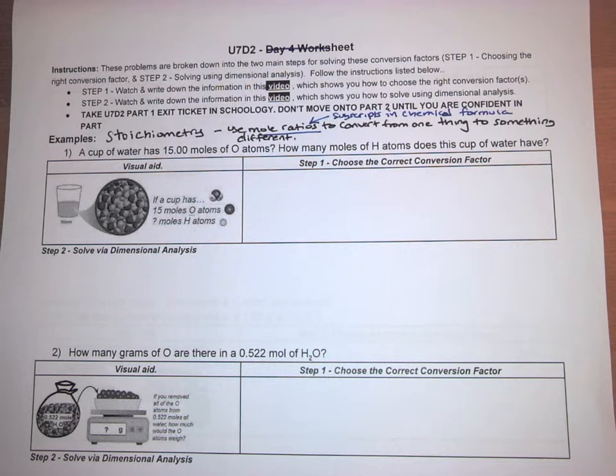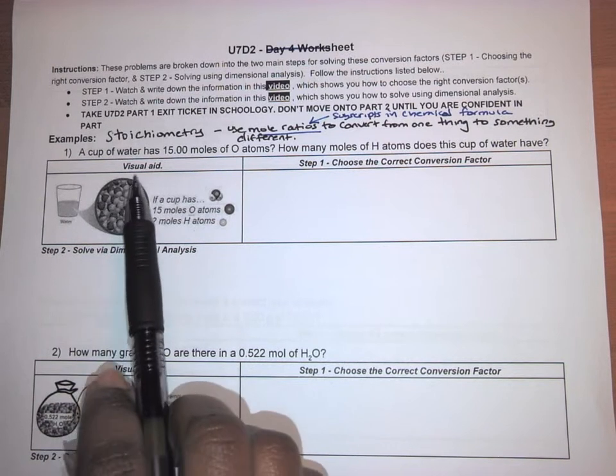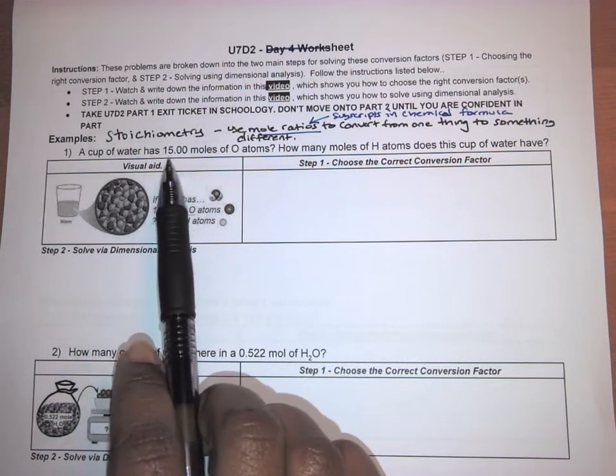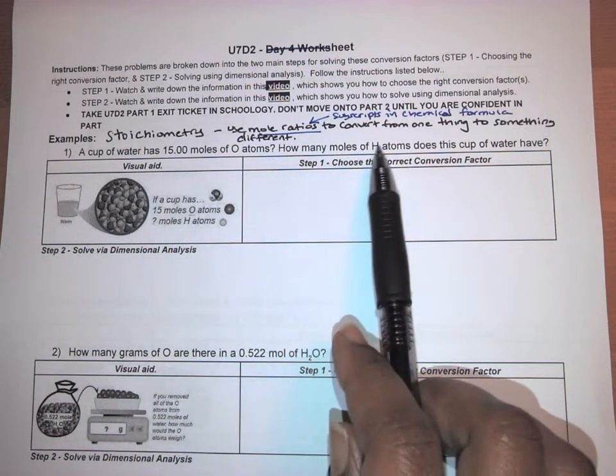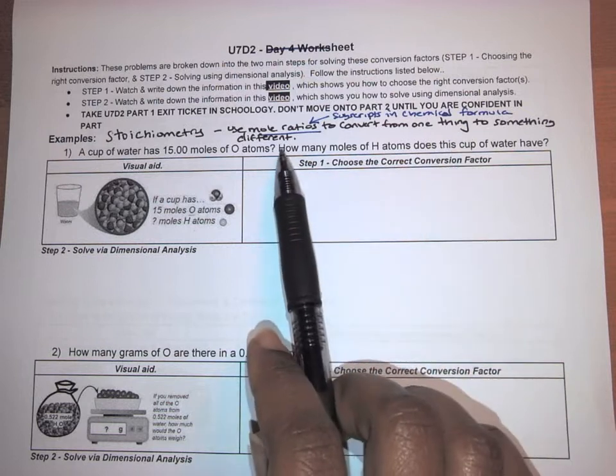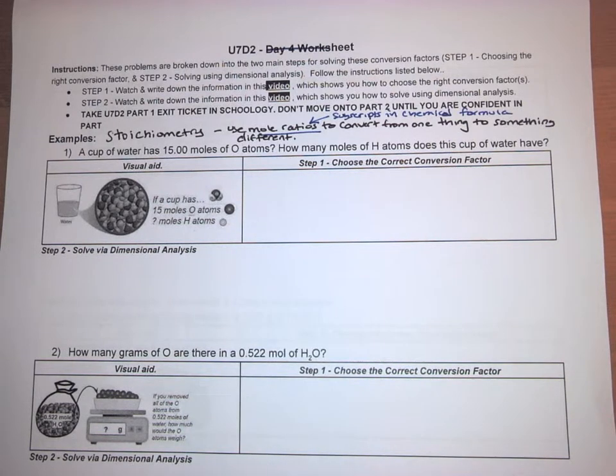Before we begin, I just want to remind you that stoichiometry is a process by which we use mole ratios to convert from one thing to something different. The key thing is that what you're starting with, what you're given, will be a different substance than what you're asked to find.